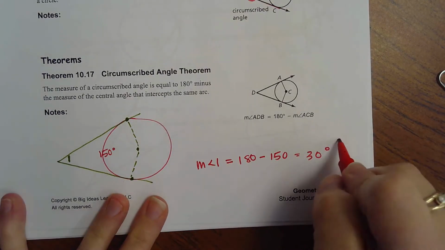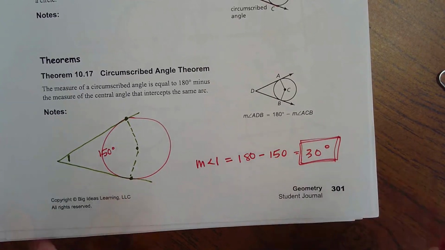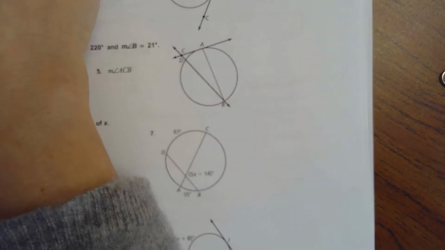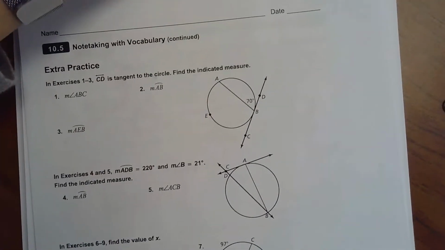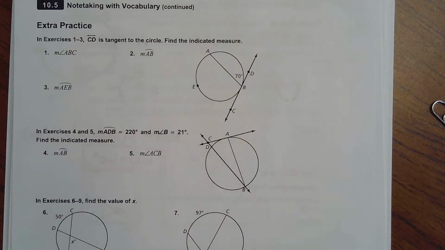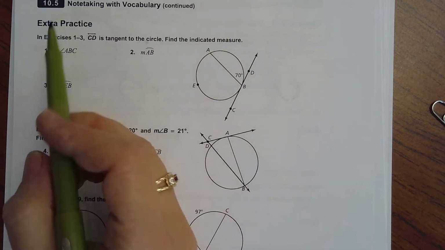All right, so there's 4 theorems here that we're talking about, and it gets a little bit confusing. So let's put this all together. I'm on page 302. This is the extra practice that I would like to work through with you together, to show all the different theorems in action.